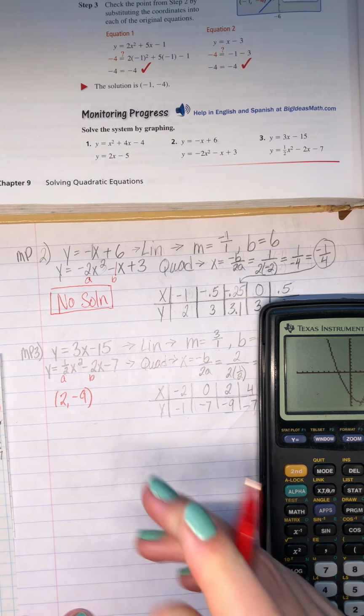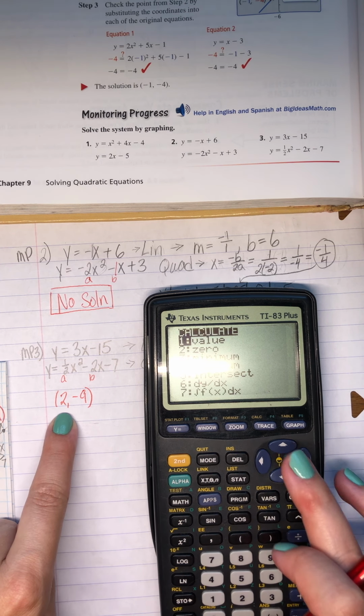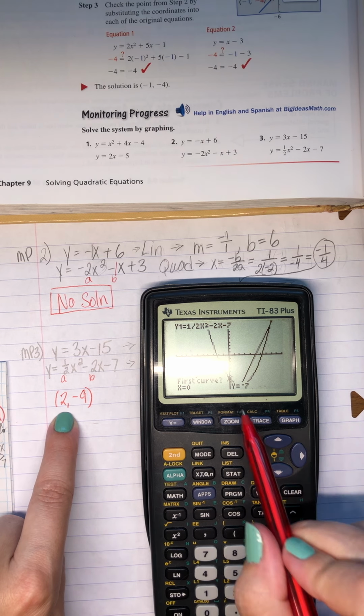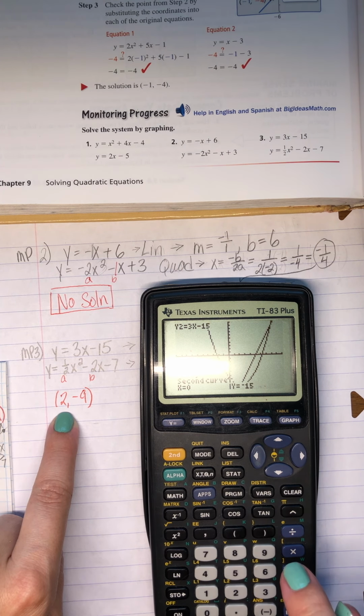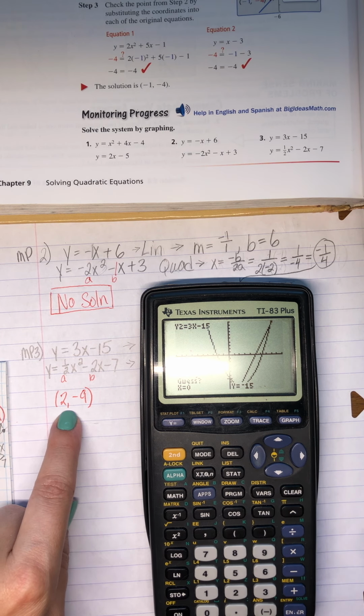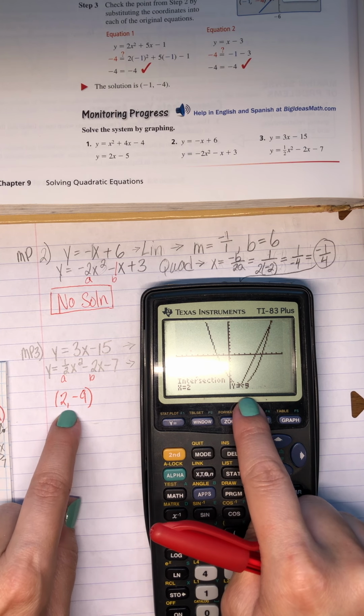Okay, so let's write down our 2 points just to make sure that we're checking the right ones. Our first one is 2, -9. Second calc intersect, number 5. So first curve, hit enter. Second curve, hit enter. You can try to guess, but it doesn't really matter. You can just hit enter. And there we go, there's our first point, 2, -9. We are right.